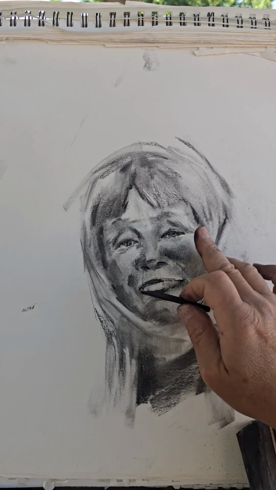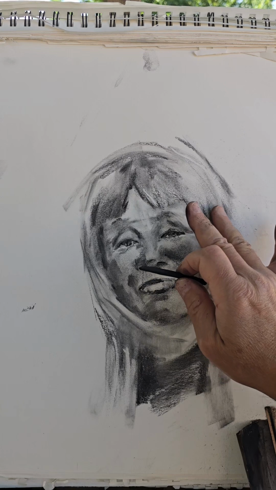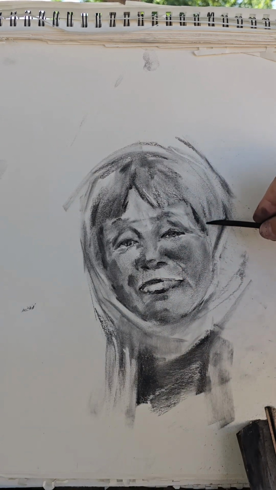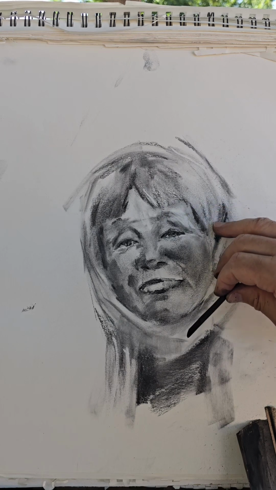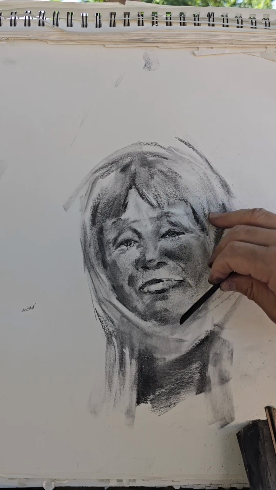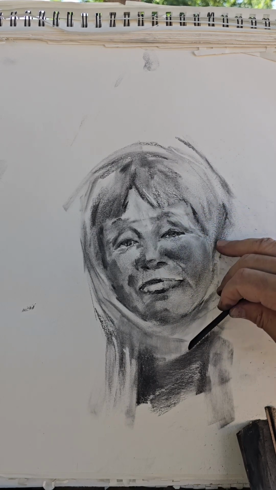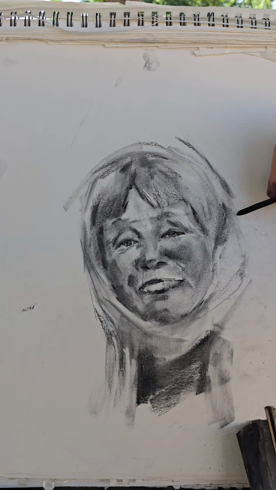And leave the blonde hair, as we said, lighter here on this side. And the veil.